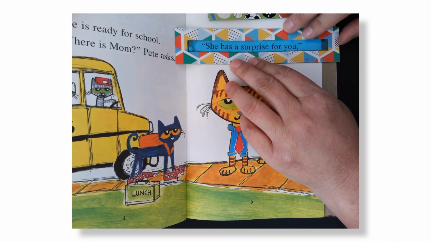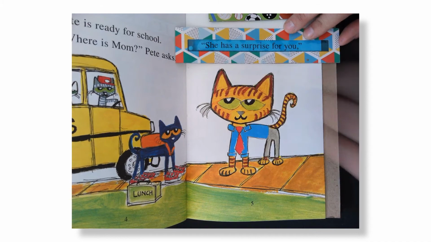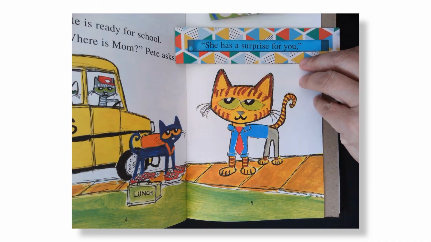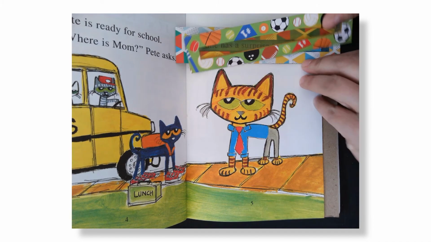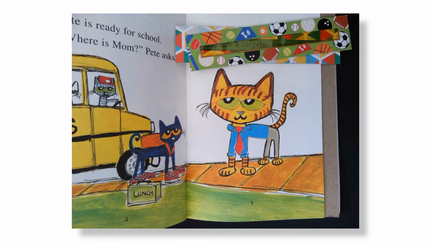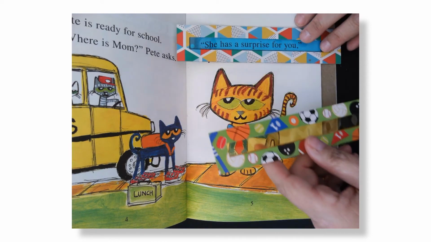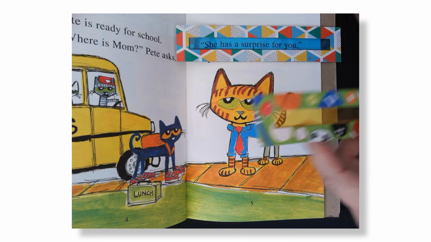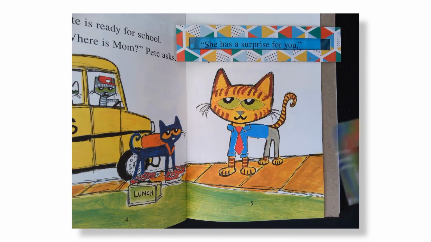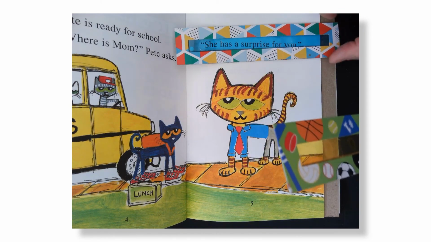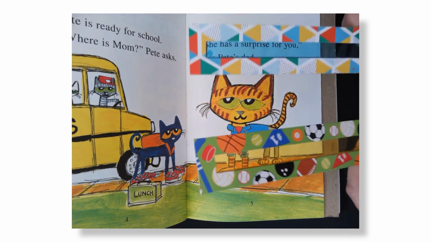Now, for some individuals with dyslexia, they benefit from this because it helps with the movement of the words moving. It stops that. And for some kids, it just shows them exactly where they need to be reading. But these were bought at the dollar store, right?